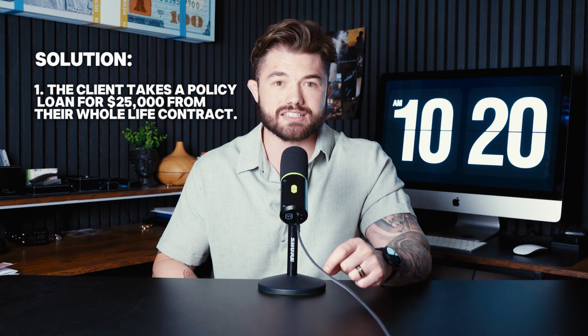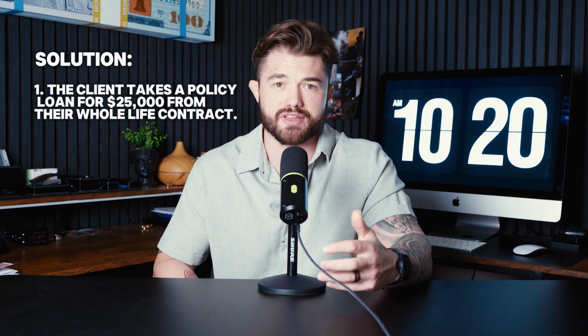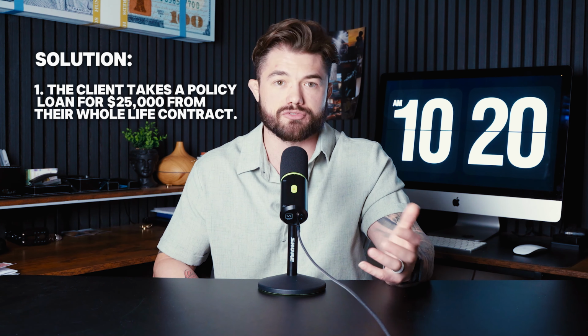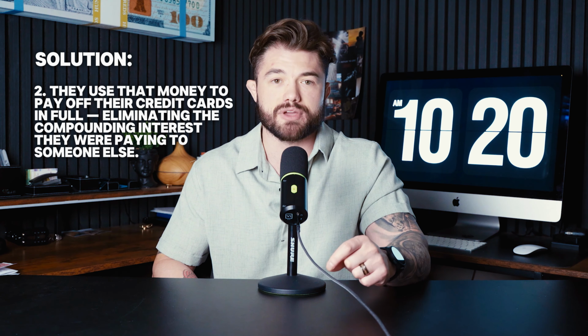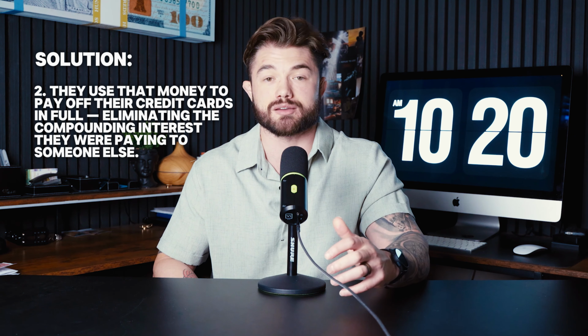Number 1, the client takes a $25,000 policy loan from their whole life contract. Of course, you'd have to have that money, but you're going to take a policy loan from your contract. They use that to pay off their credit cards in full, eliminating the compounding interest that they were paying someone else.